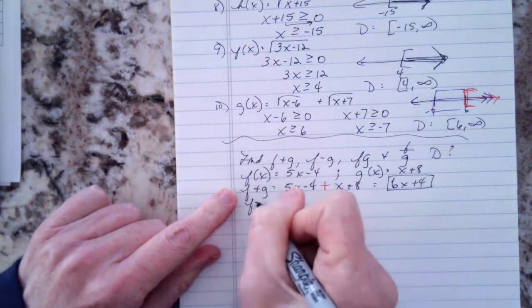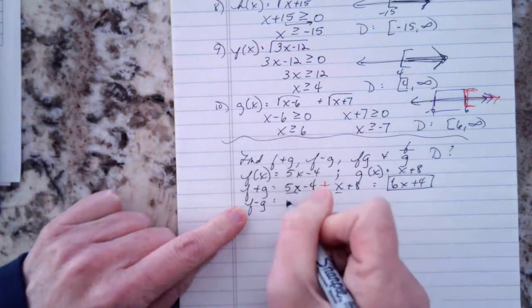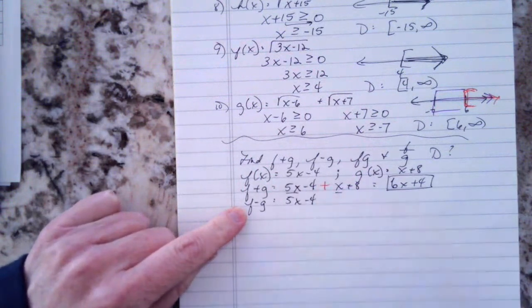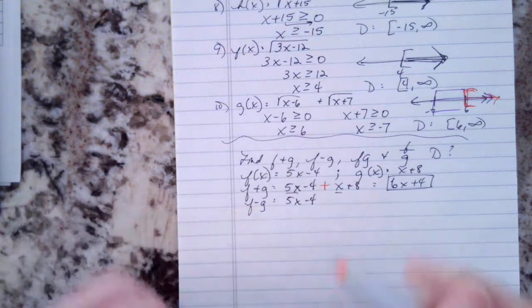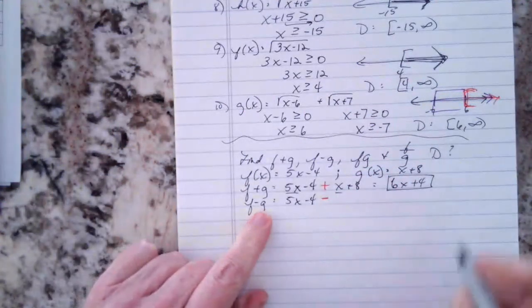Let's go do f minus g next. So grab the f function, that's 5x minus 4, and then minus, this is subtracting these, minus the g function.